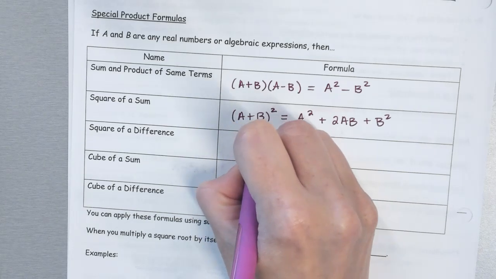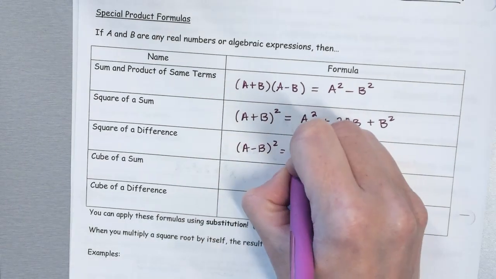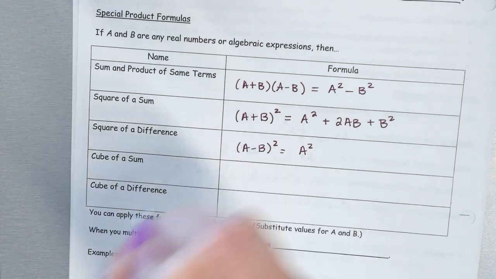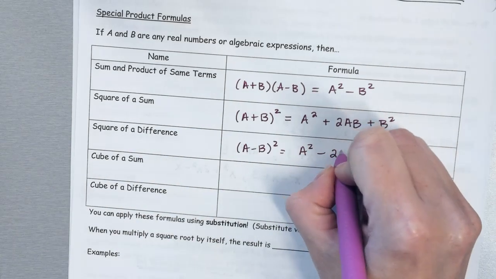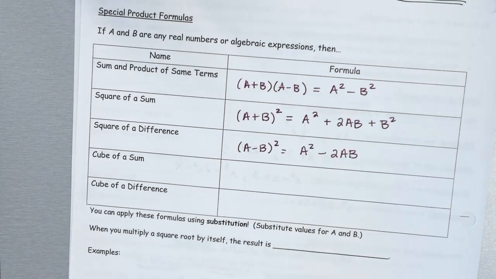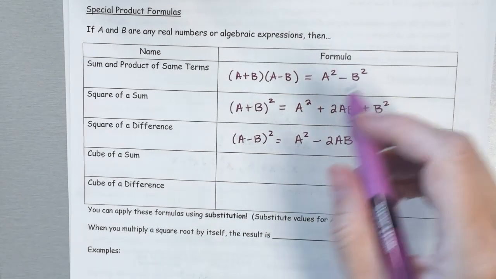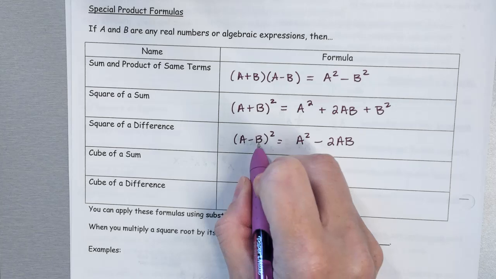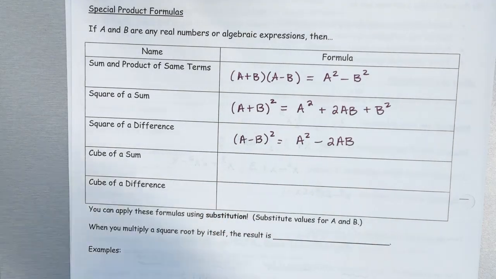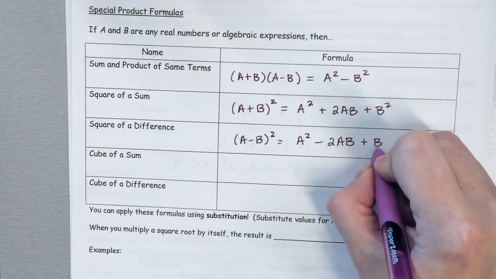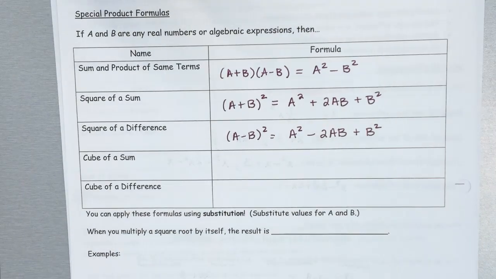The square of a difference is very similar. You square the A's and then you subtract AB. Okay, that happens twice. And then what is negative B times negative B? It's a positive B squared. Okay, so that's why this is positive here.